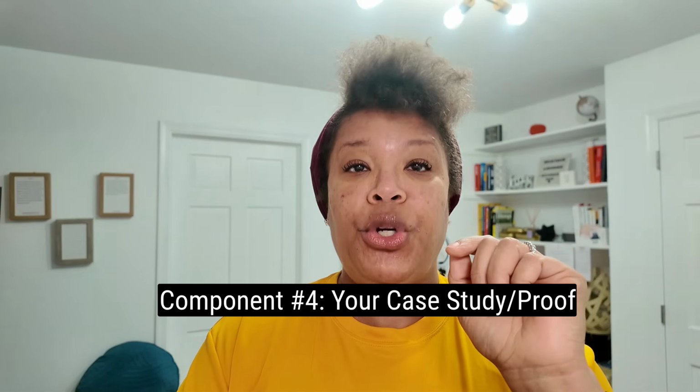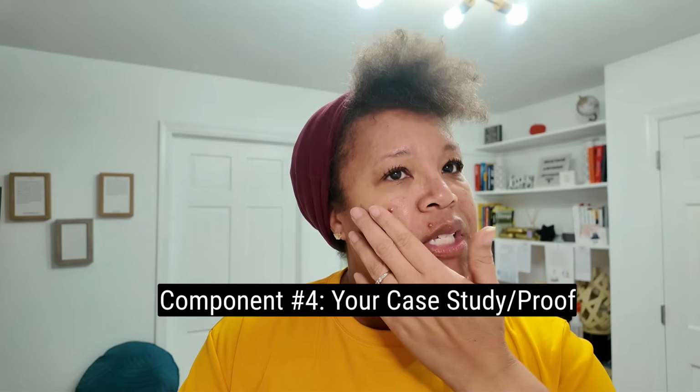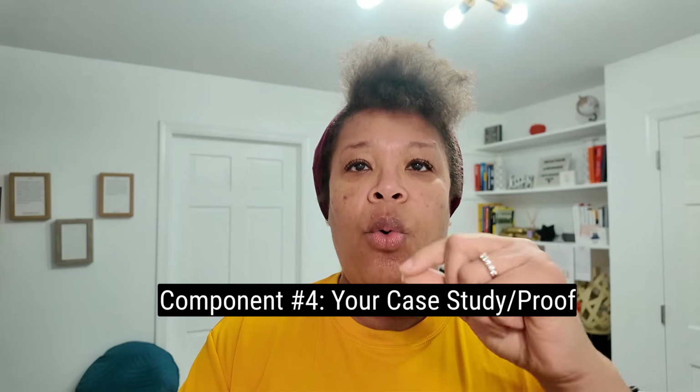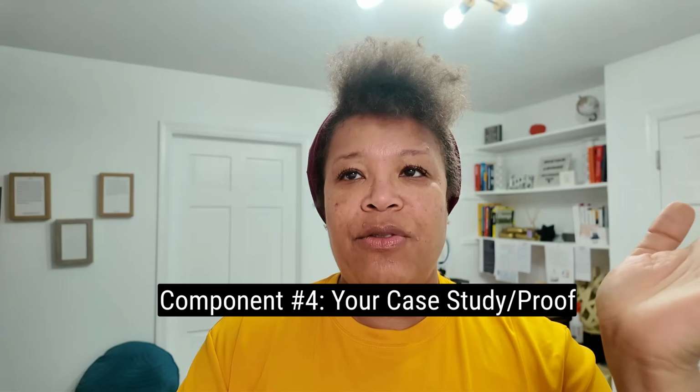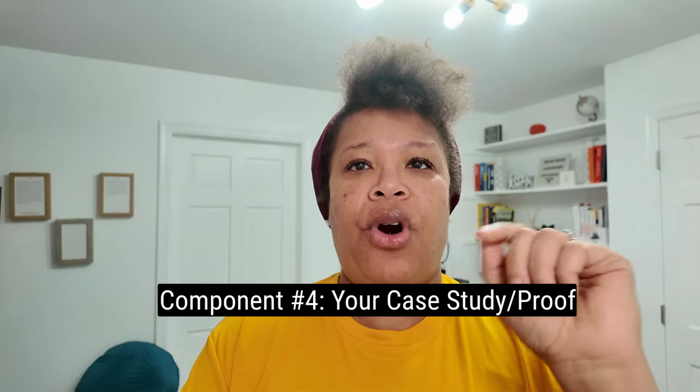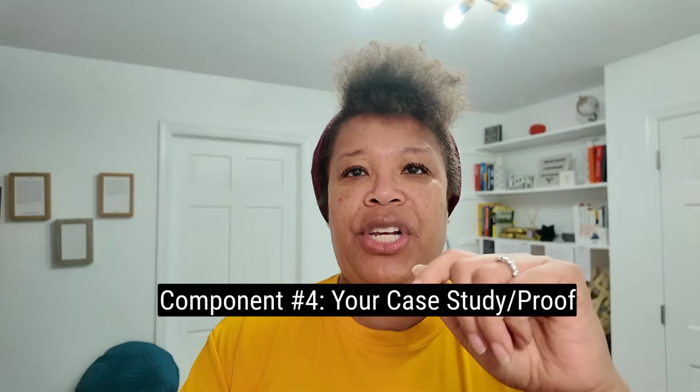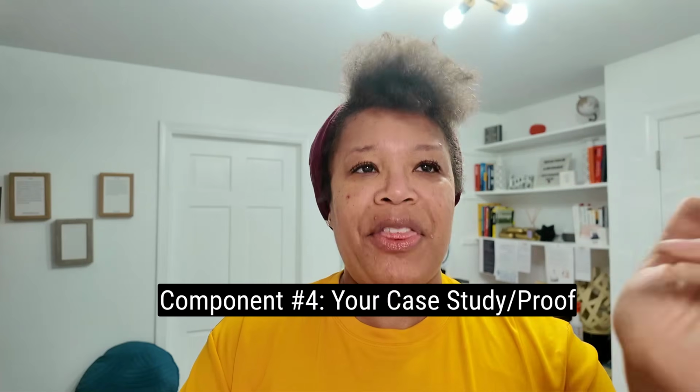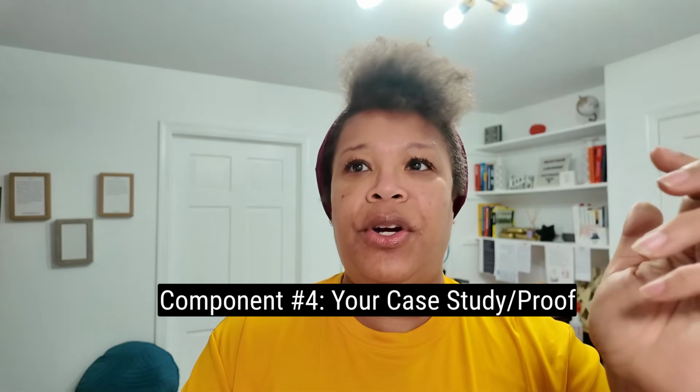Component number 4, your proof. This is where you're going to list 2 to 3 bullets or a short paragraph that gives the reader evidence: specific projects, outcomes from those projects, platforms that you use, methodologies that you use, learn, and understand. This is where you translate your corporate experience into consulting credibility.